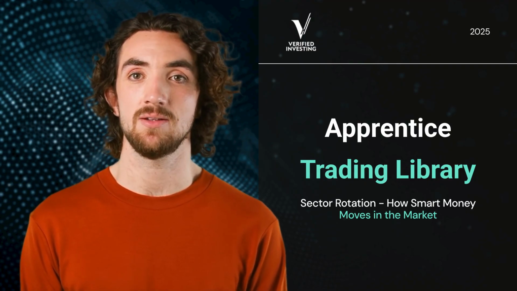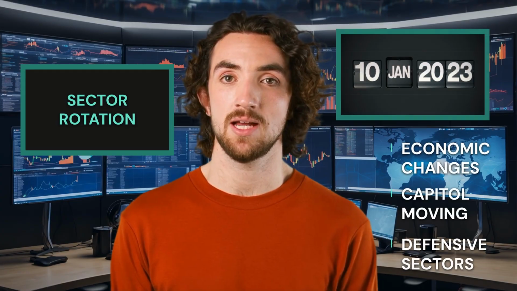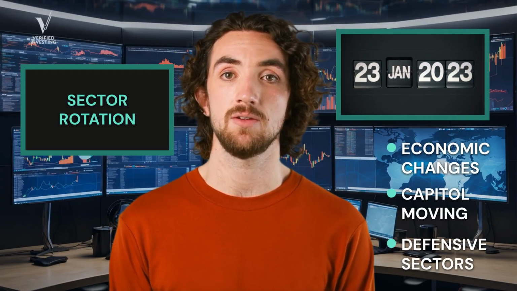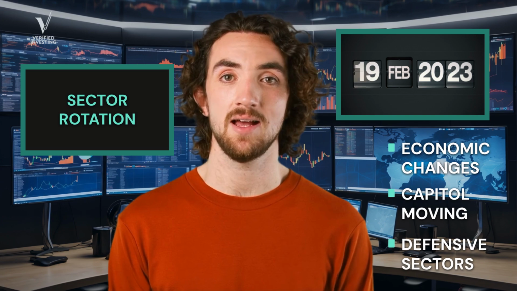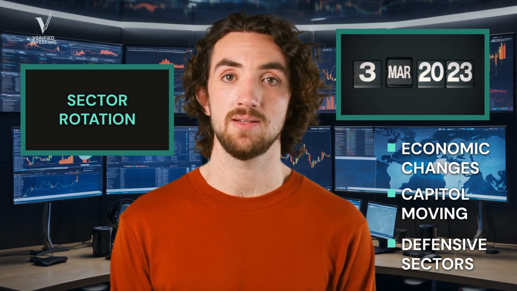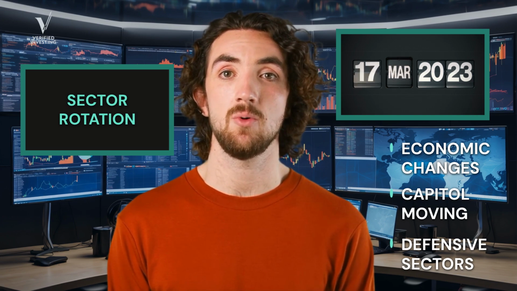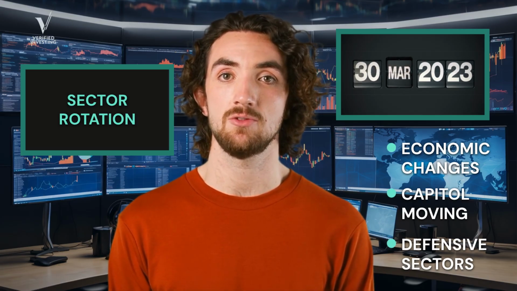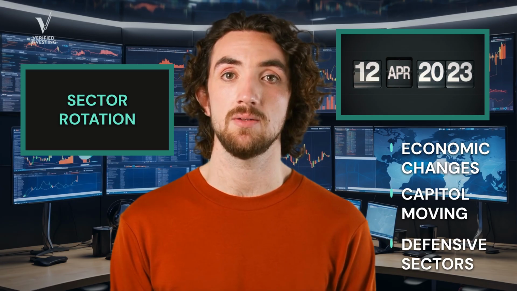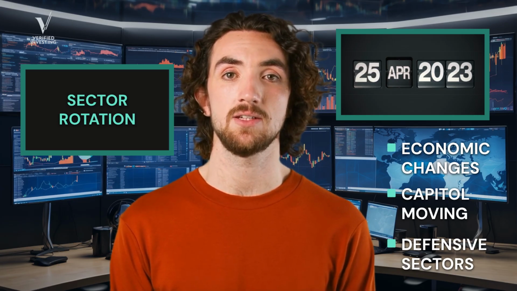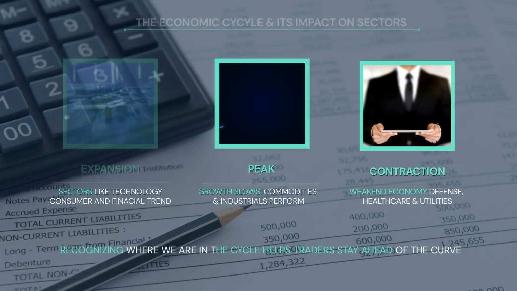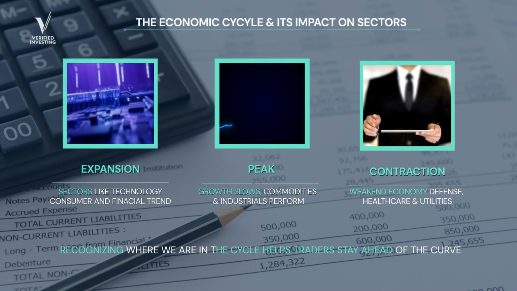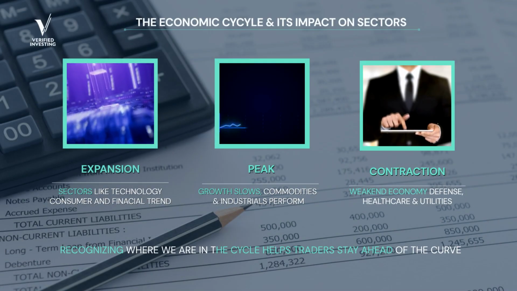Let's break it down. Sector rotation is the process of capital moving between different industries as the economic cycle changes. It's based on the idea that not all sectors perform well at the same time. For example, when the economy is expanding, growth stocks tend to outperform. But when a recession hits, defensive sectors like utilities and consumer staples take the lead. The economy moves in cycles, and each phase affects different sectors differently.